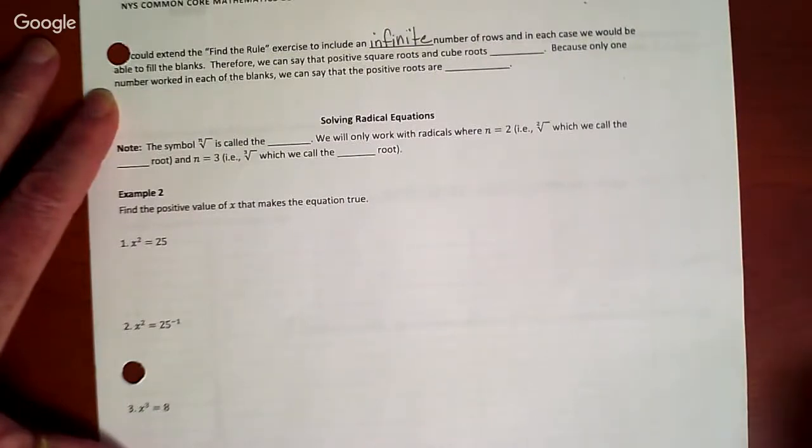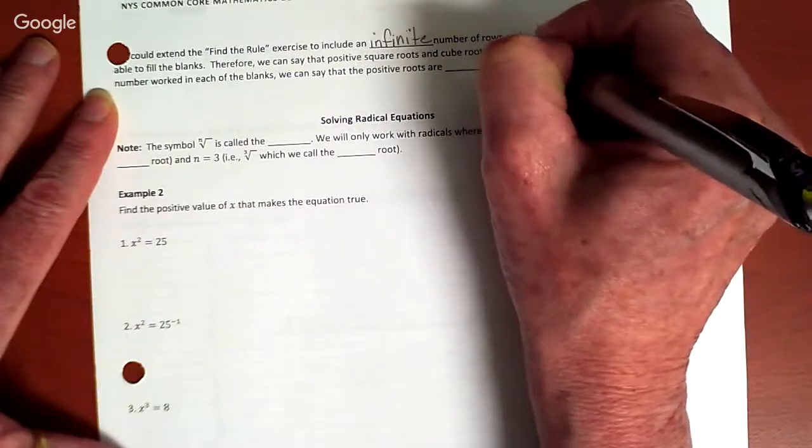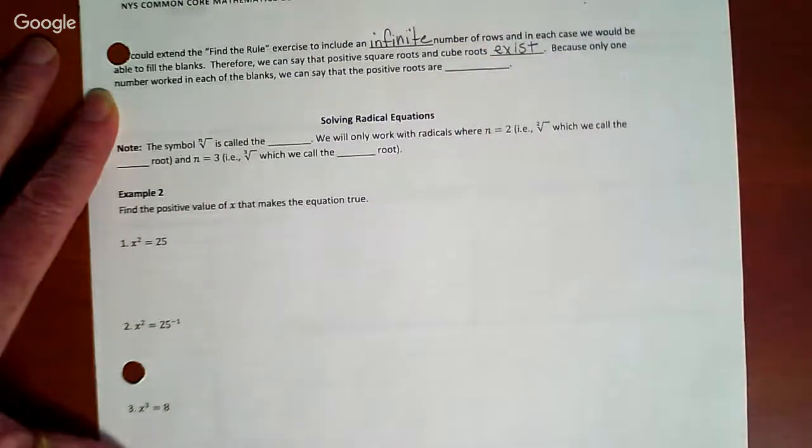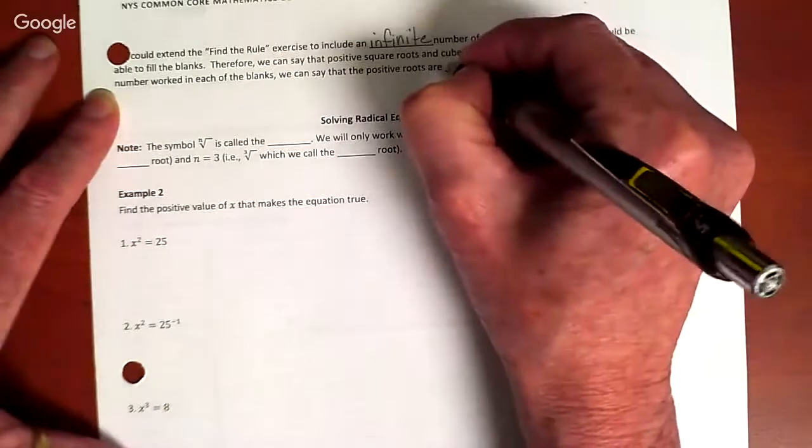Therefore, we can say that positive square roots and cube roots exist, because only one number worked in each of the blanks. We can say that the positive roots are unique.